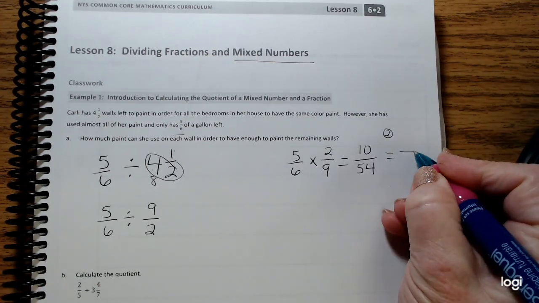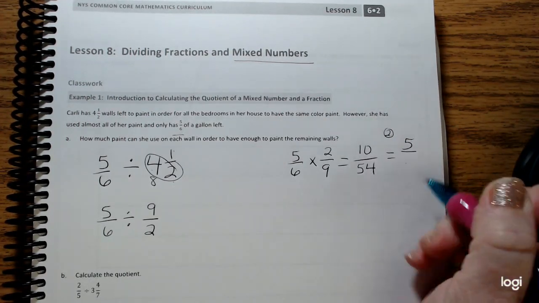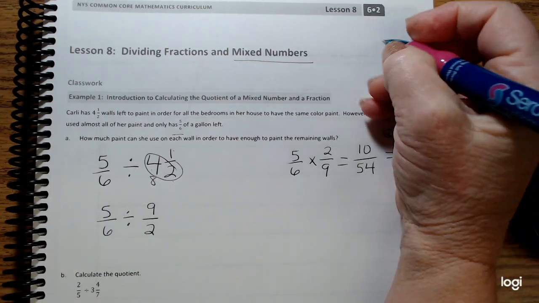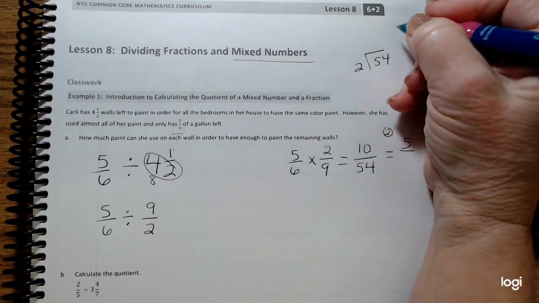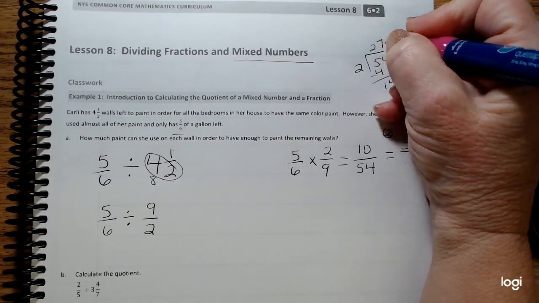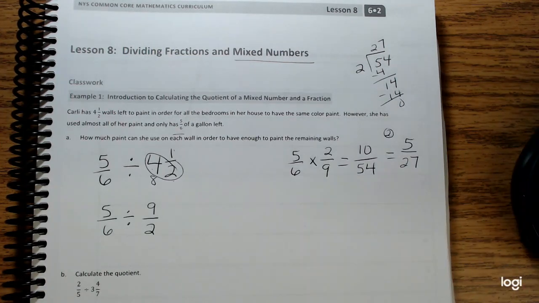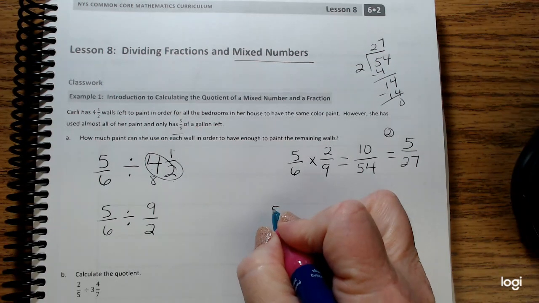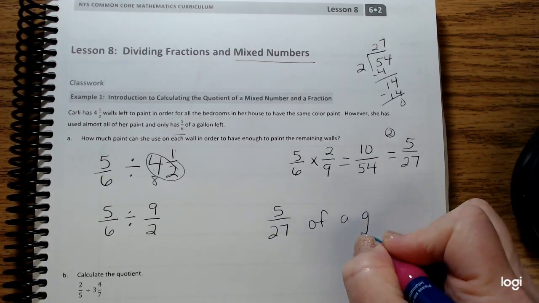So I have to think about 2 times what is 10? Well, 2 times 5 is 10. And 2 times what is 54? If I don't know, I can take 54 and divide it by 2, or look at my factor sheet as well. So I can notice that the answer is 27. Remember, the problem was how much paint can she use on each wall in order to have enough to paint the remaining walls? So she can use 5/27 of a gallon.